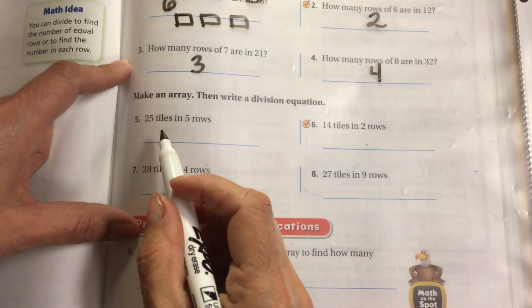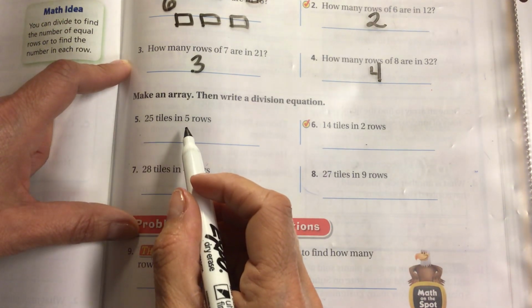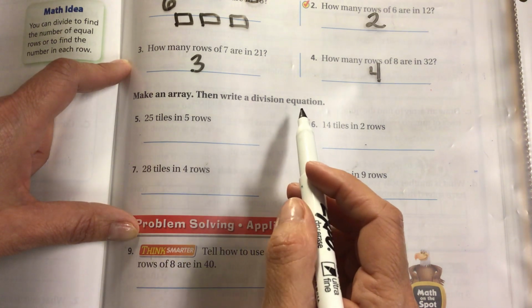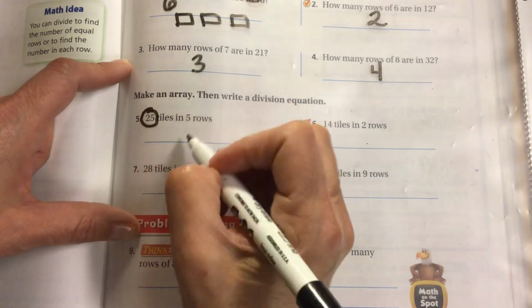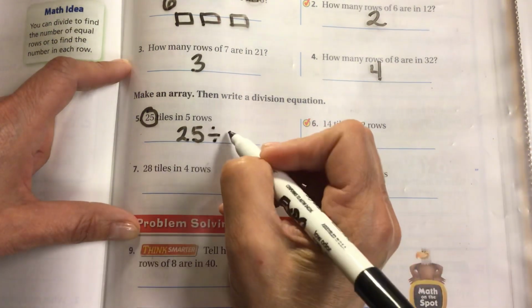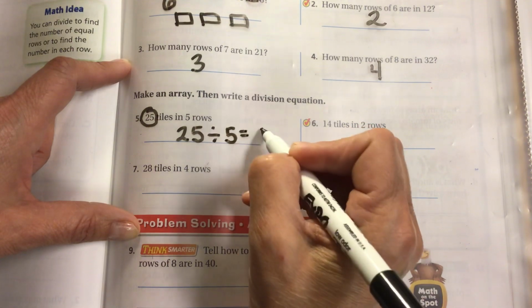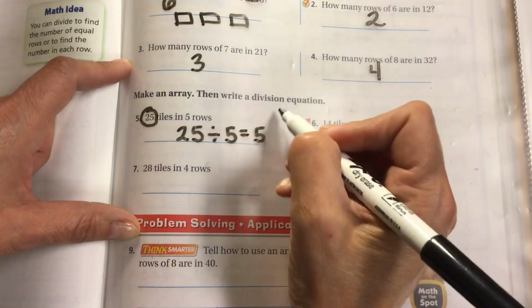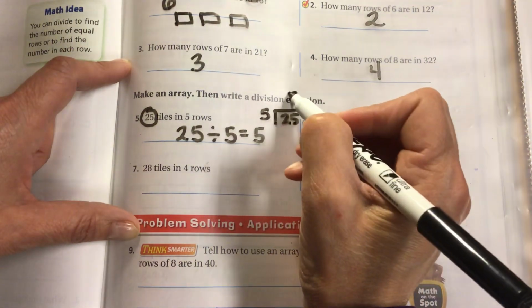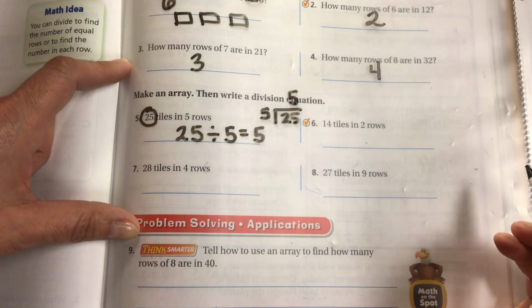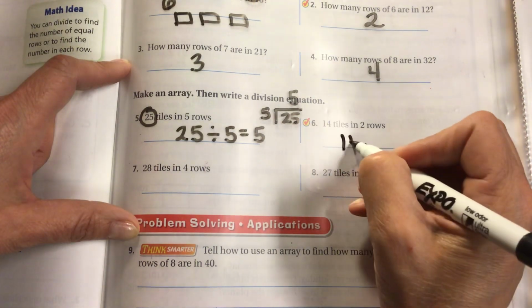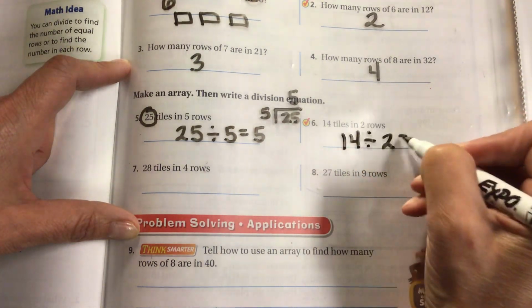And 25 tiles, if I have 5 in each row, now what they want me to do is write a division equation. So your bigger number here is going to be your dividend. Remember, the bigger number always comes first in your division problem. 25 divided by 5 equals 5. Some of you would prefer to write it like this. We talked about this last week too, about using the house. That's okay too, if you want to write it that way. Either way is fine. I'm just going to do it this way just because it makes more sense with the line, but it doesn't matter. 14 divided by 2 equals 7.